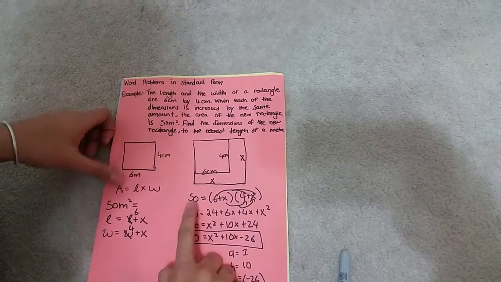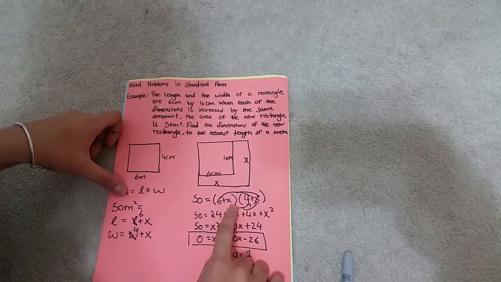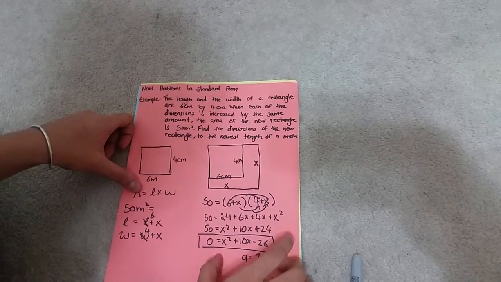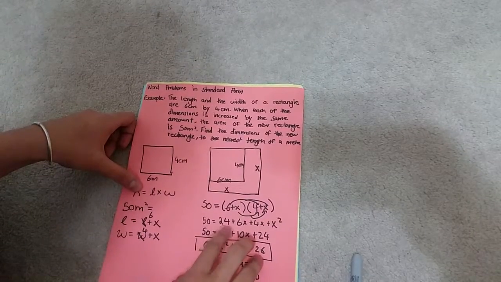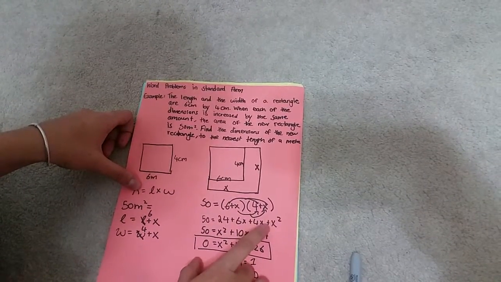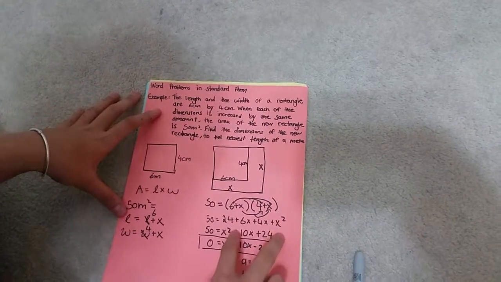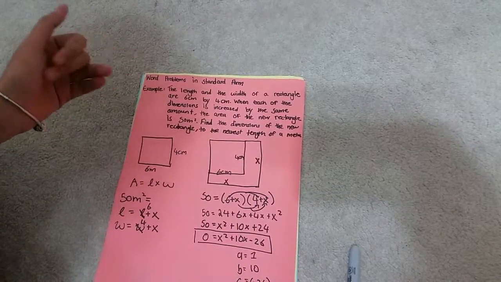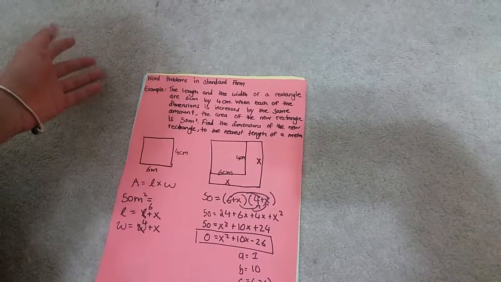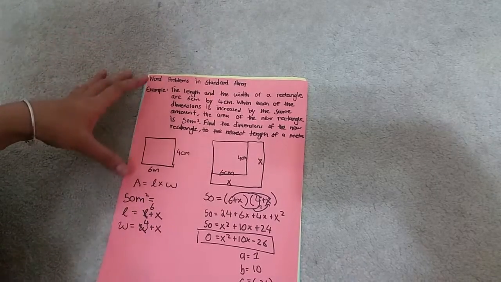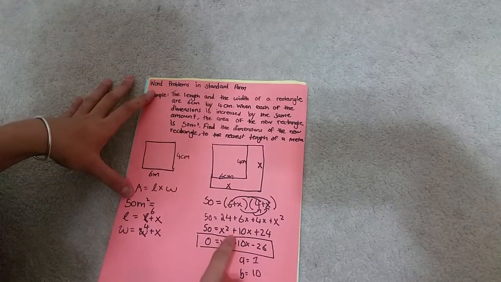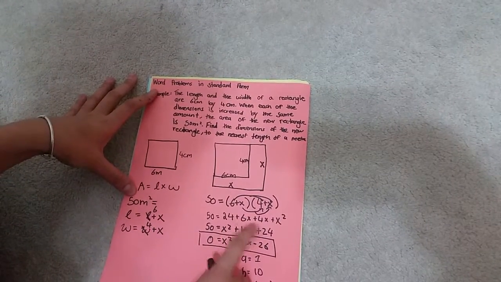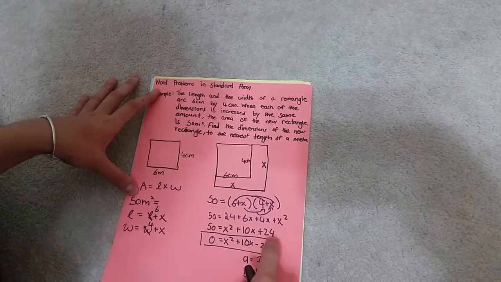So when we have the formula in this form, we know that we have to expand and simplify this binomial in order to get our standard form. So we get 24 plus 6x plus 4x plus x squared. And you know that once you use FOIL, you should have two middle terms, which you either subtract or add for you to get a trinomial at the end. So then I got 50 equals x squared plus 10x plus 24. So x squared was just moved to the front. 6 plus 4 is 10, and 24 would stay the same.